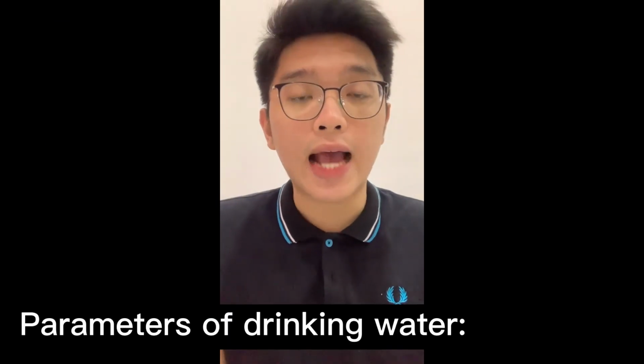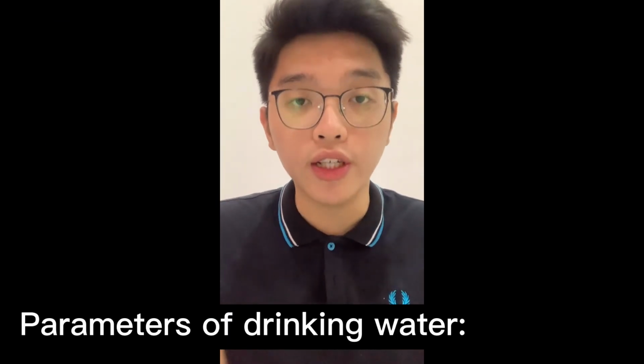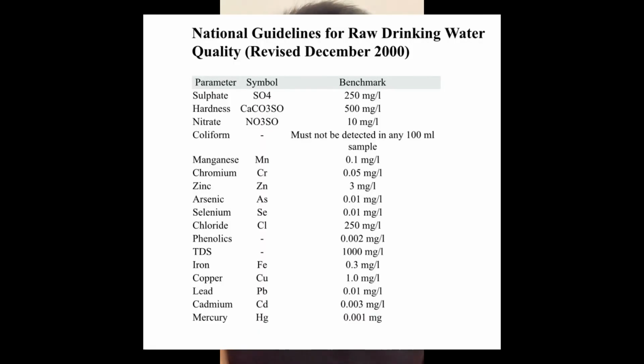Okay, so let us discuss the parameters of the drinking water. Every drinking water must have parameters. It's like a guideline that we need to follow. Drinking water needs to meet those parameters to make sure it is safe, palatable, and also aesthetically appealing. The main reason we have those parameters for drinking water is that we need to make sure there are no substances present that are hazardous to our health, and also to the environment. The parameters are shown below.